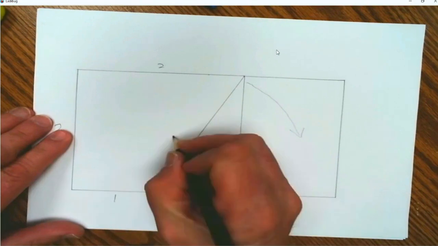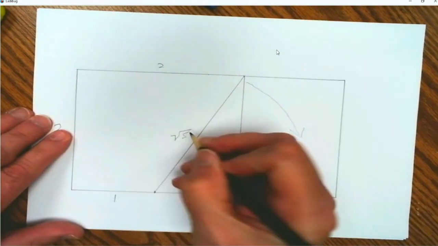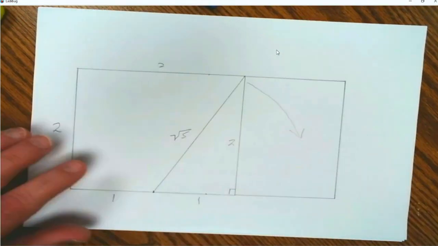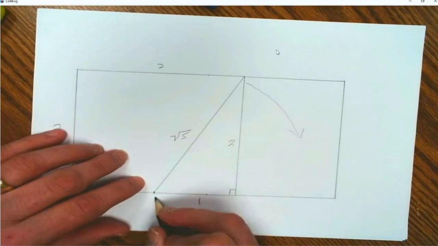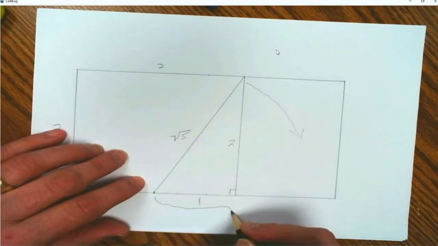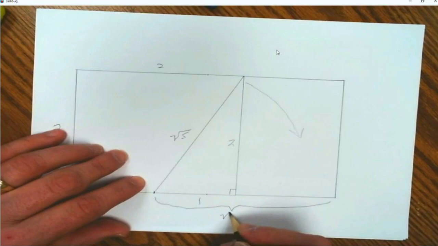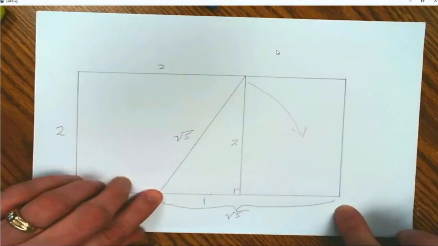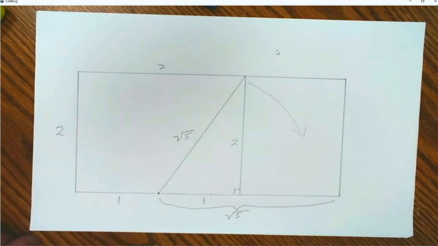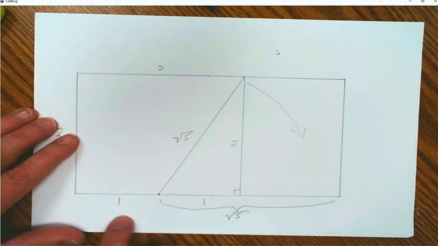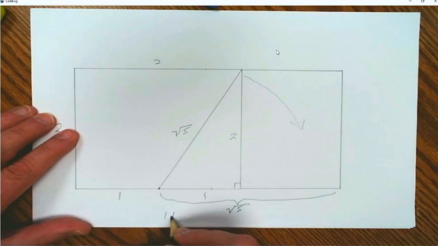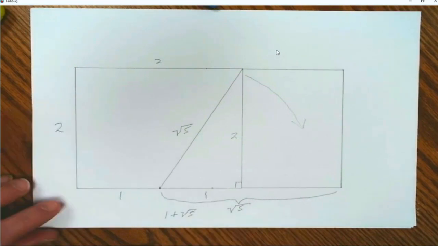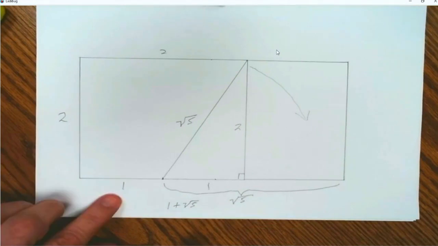So this is the square root of 5. That's how long that is, which means this from here to here is the square root of 5, because I just took this and brought it down to make this rectangle. So this side is now 1 plus the square root of 5.